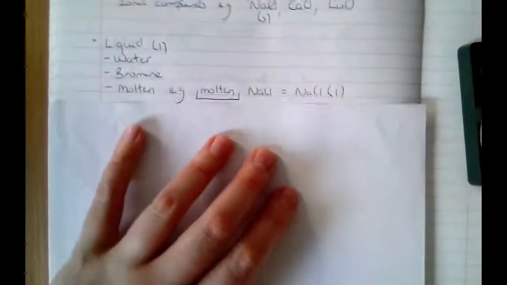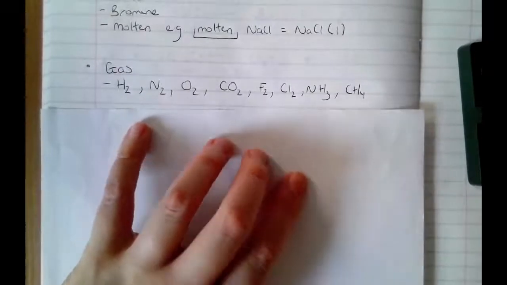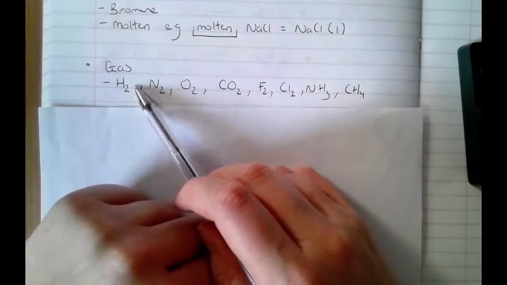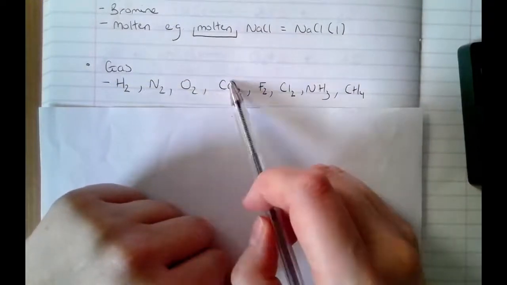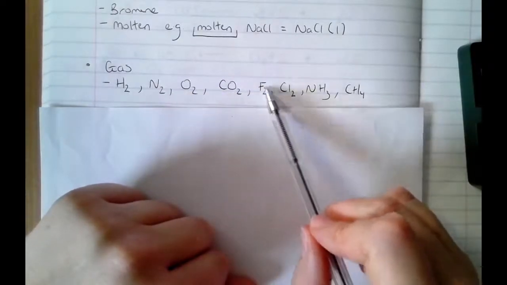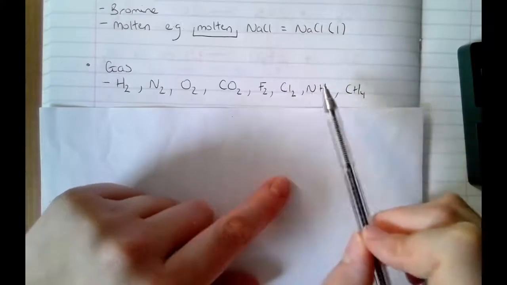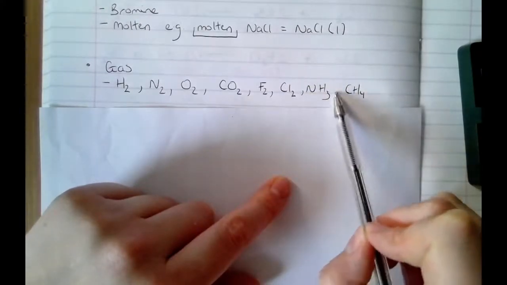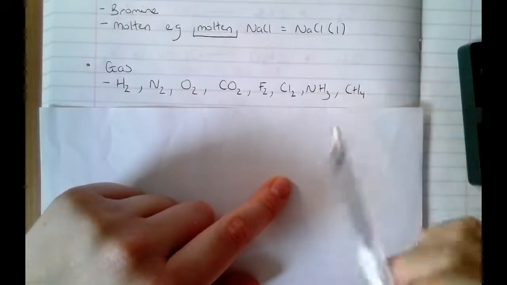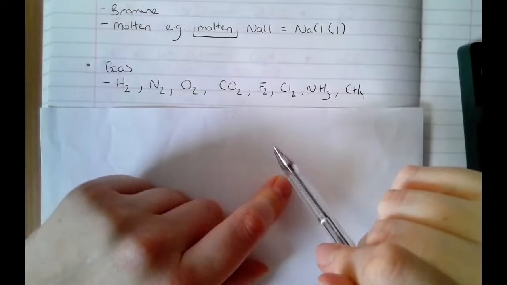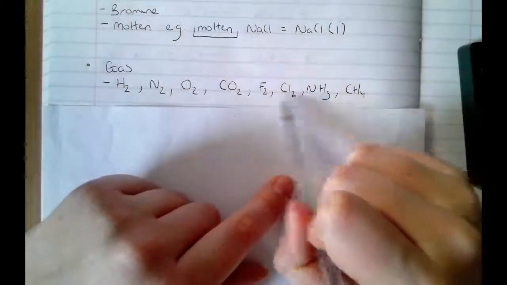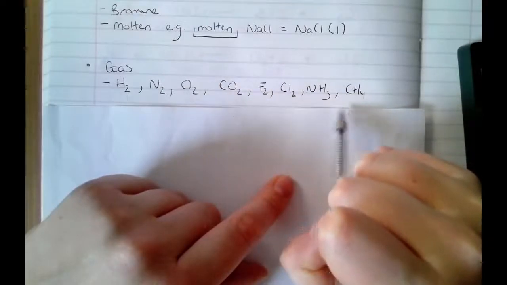In terms of when to use g, there's quite a few of these that you are expected to know, okay? You're expected to know that hydrogen is a gas, nitrogen's a gas, oxygen's a gas, carbon dioxide is a gas, okay? They're all quite common. From studying group 7, you should know that fluorine and chlorine are gases at room temperature. When we do equilibrium, we will look at NH3, which is ammonia, in detail, and you do need to know that that's a gas. And then from the fuels topic, CH4, methane, that is also a gas. So often, again, in an exam question, they might tell you it's a gas, but they can expect you to know that these are gases.